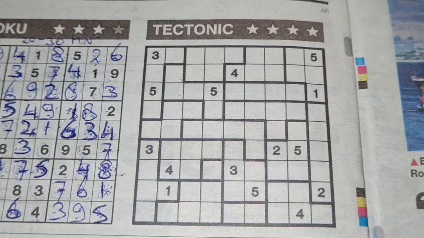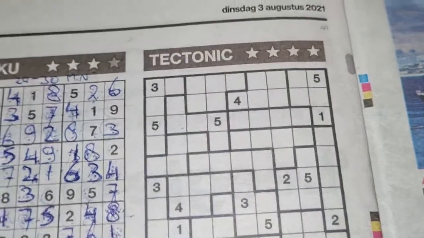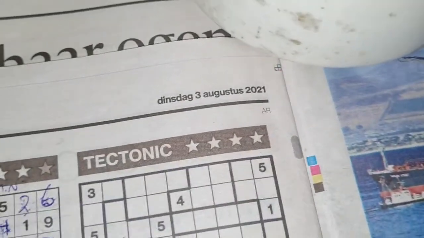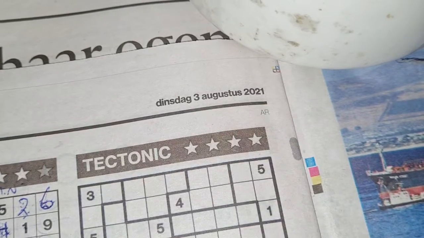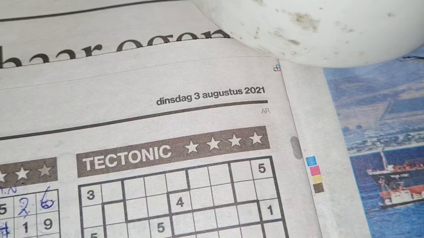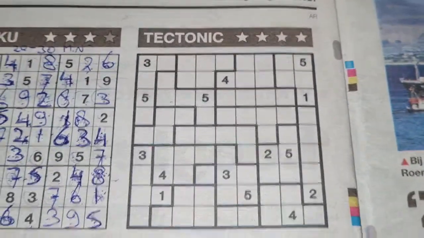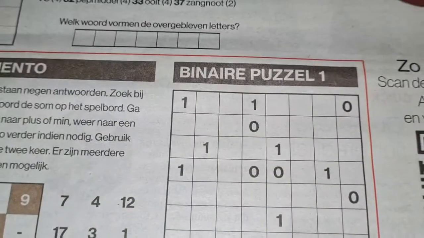Hello guys, welcome back with the third puzzle. Third puzzle in this additional with extra puzzles and Sudokus in today's newspaper on Tuesday, August the 3rd, 2021. We have two puzzles left, a tectonic and a binary.